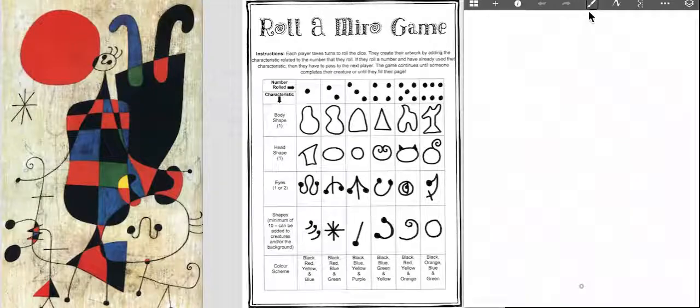Now that we've already picked our black pen to draw with, let's roll the dice and let's see what our first number is. Our first number is a 5. So when I count over 1, 2, 3, 4, 5, oh wow, I got a really fun body shape here. So I'm going to draw my body shape and see if I can make it look like the body shape on that paper.